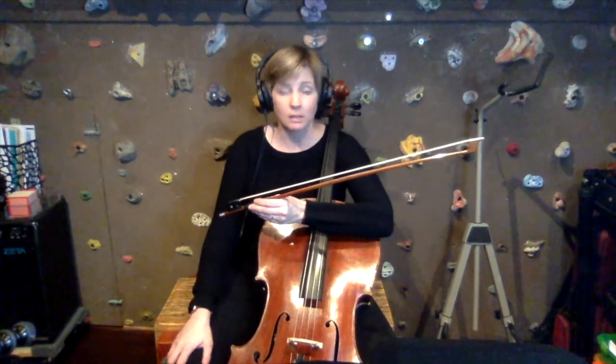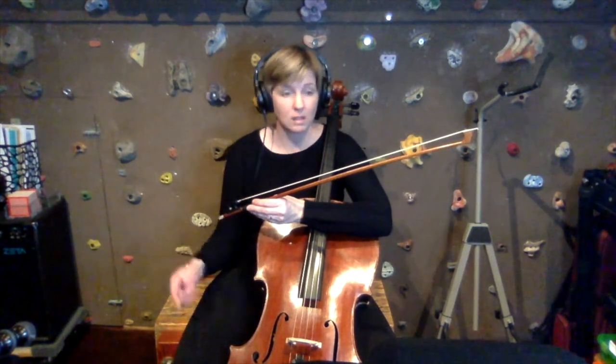And if you are doing an odd numbered interval, so a third or a fifth or a seventh, the notes will either both be lines or they will both be space notes. And if you're doing an even numbered interval, so a second, a fourth, or a sixth, or an octave, then one of the notes will be a line and one of the notes will be a space. So if they give you a line note, then you know the other note is going to be a space if it is an even numbered interval.